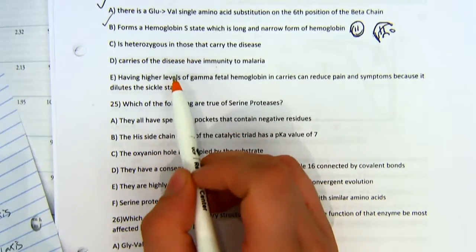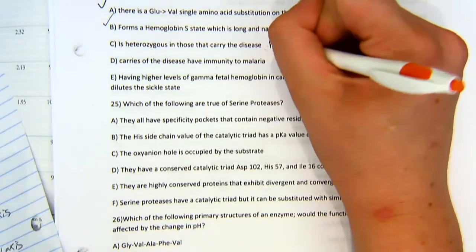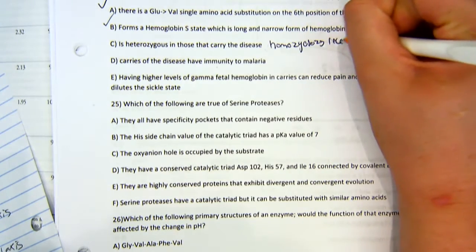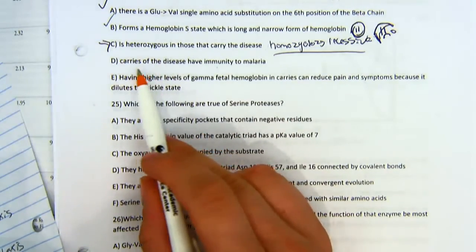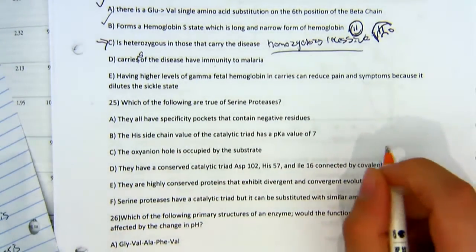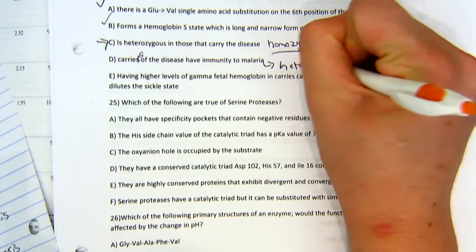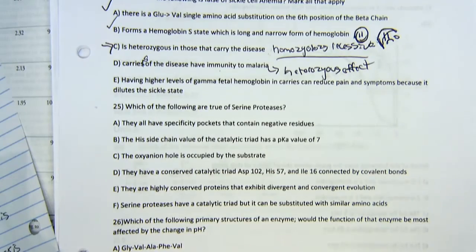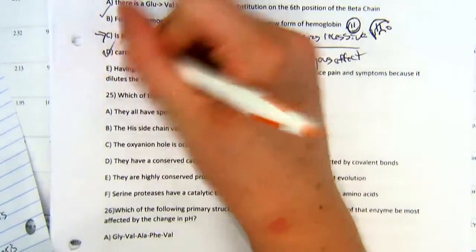It's heterozygous in those who carry the disease. Is that true? It's homozygous recessive, remember? All right, carriers of the disease have immunity to malaria. Yeah, so do you guys remember learning about that heterozygous effect, and how you can have an advantage for having one of the alleles of a gene? So that's what that is. And so that looks good.